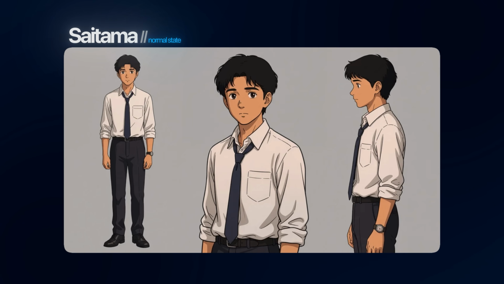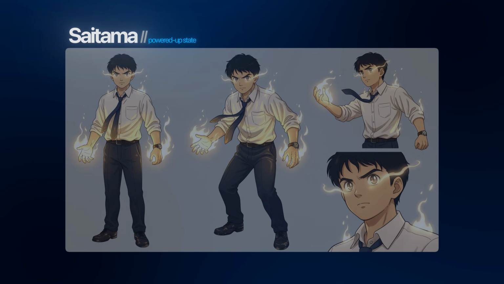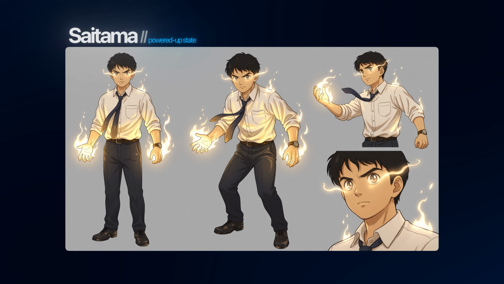Every time you change your character, like every time you add something to your character, let it be a scar, let it be, like in this case, having dark energy around him, you want to be making a new character sheet because that's easier for the AI to follow. Then I did it with this other character that I named Saitama, and here we have his normal state and his powered up state. So we have like the good guy and the bad guy.